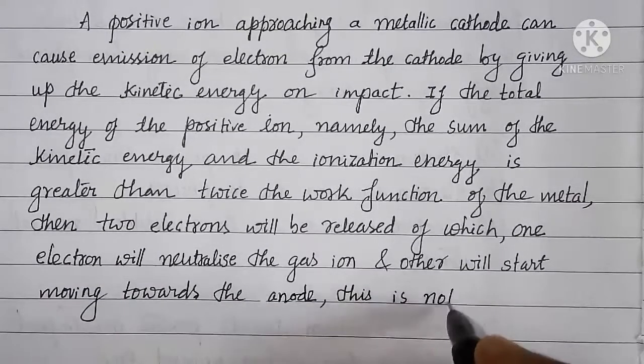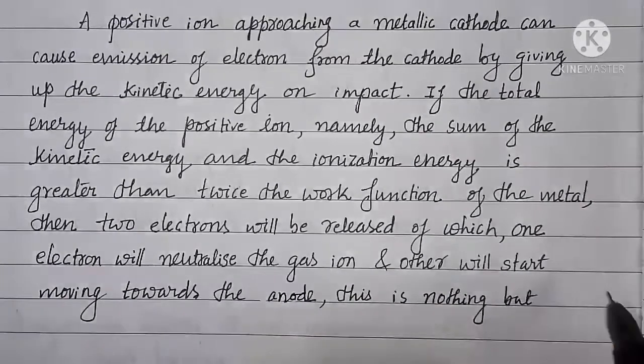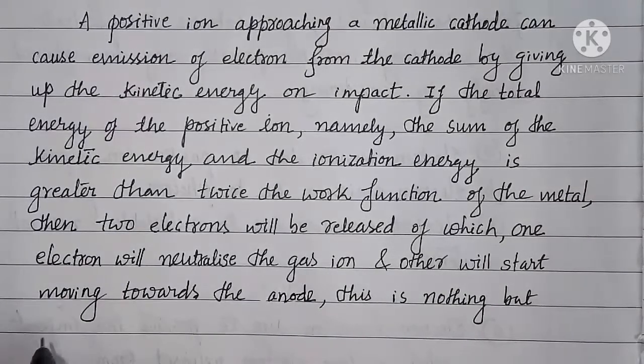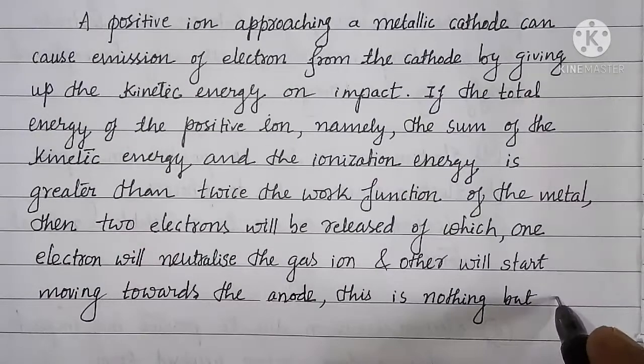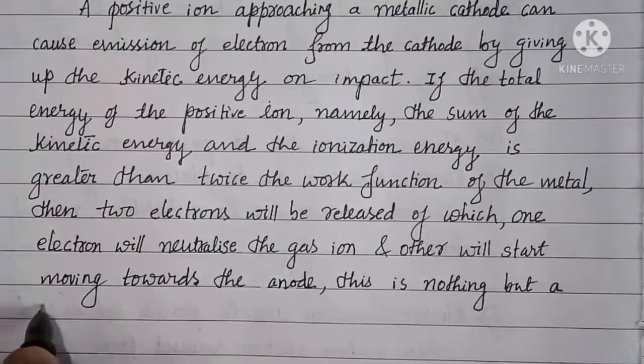This is nothing but a secondary electron.